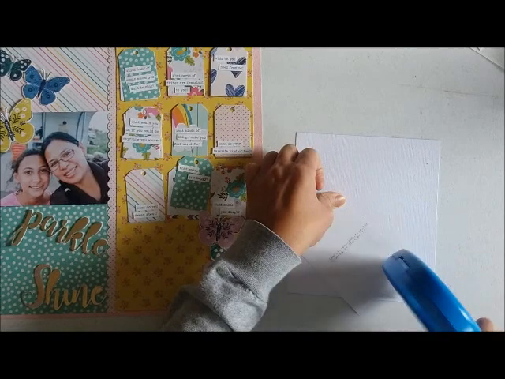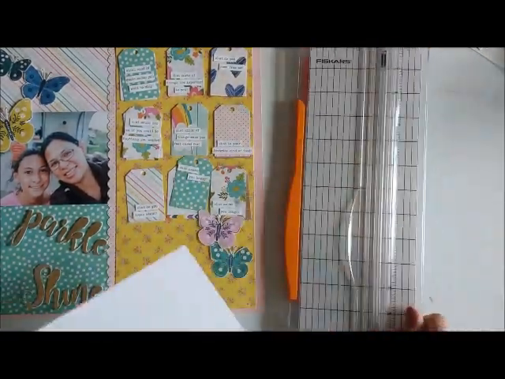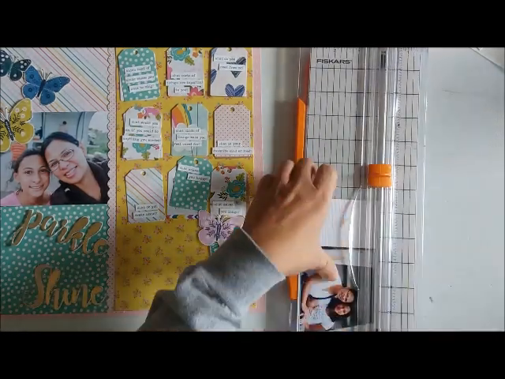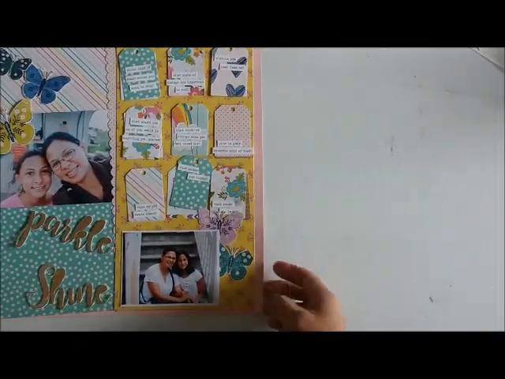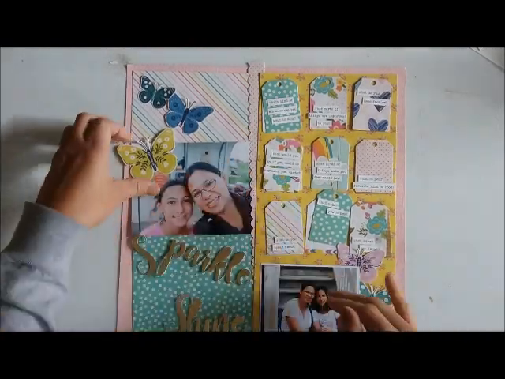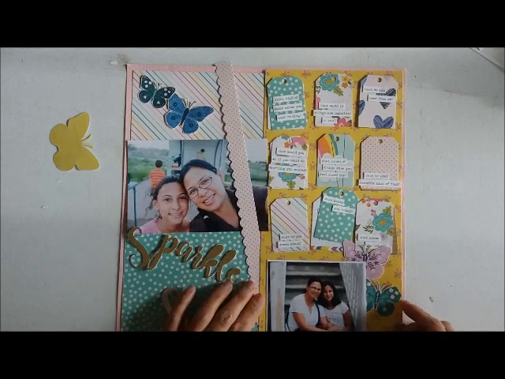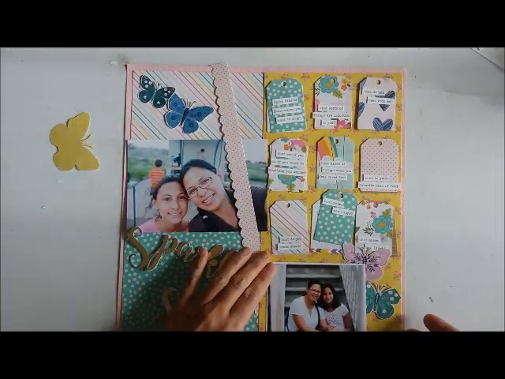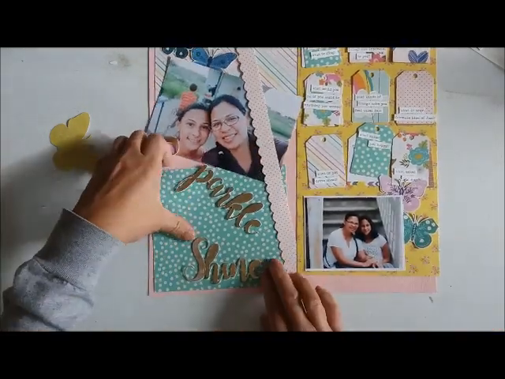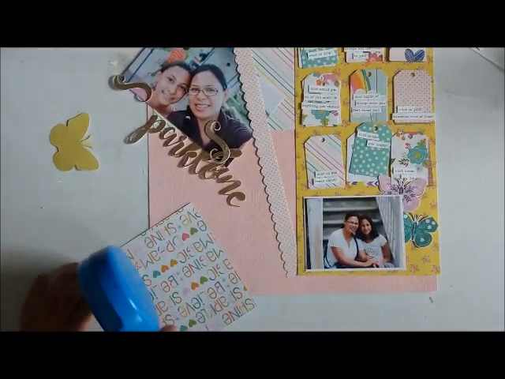Now over there I was auditioning what kind of mat I wanted for this particular photo. I wanted that to stand out against the yellow background, and so I was auditioning different colors because this is a very colorful layout. But at the end I just used white because, you know, you can never go wrong with white. I also added a scallop border to that strip of dot paper that I'm adding between my two panels, or the 2 sides of my layout.